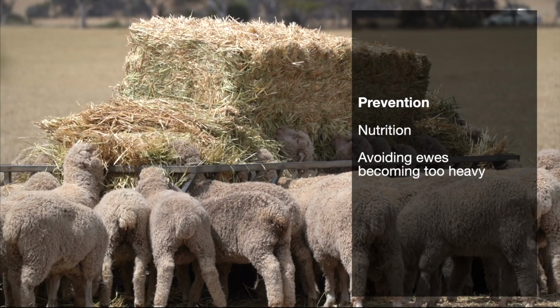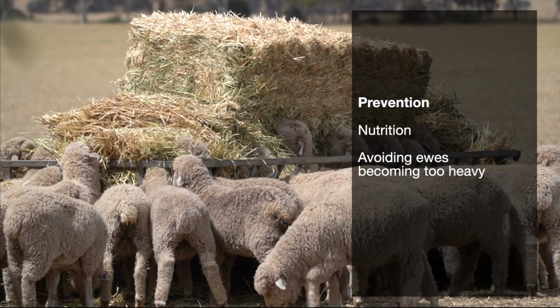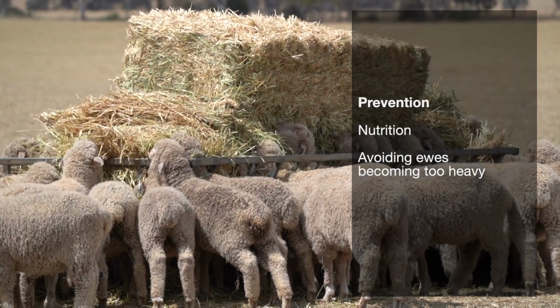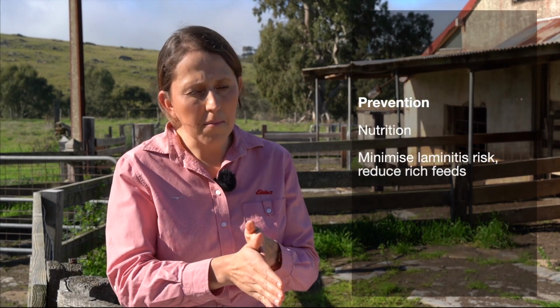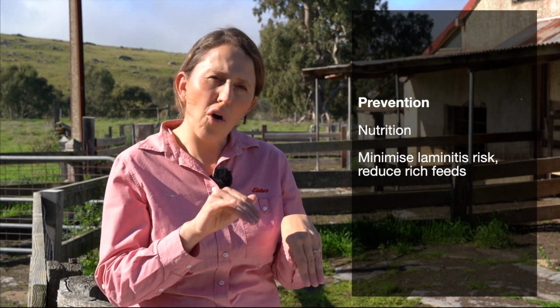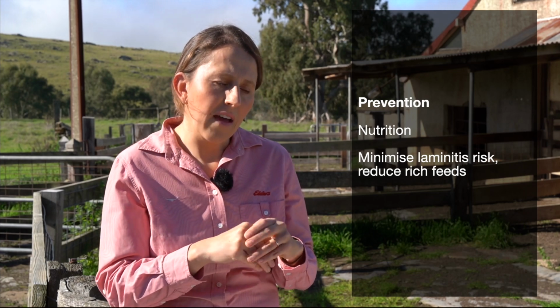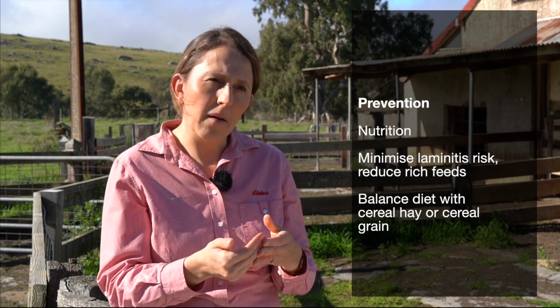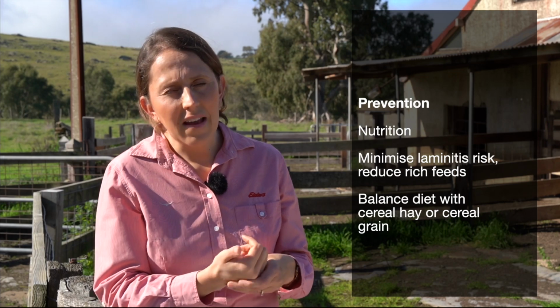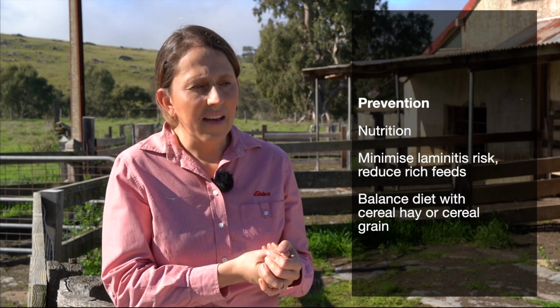Managing nutrition is really important, and so there's a few different aspects to this. One, in avoiding ewes becoming too heavy and overconditioned, so avoiding overfeeding. Another is minimising any of that laminitis risk. So when I'm talking about laminitis, I'm talking about that inflammation in the feet that causes that sort of hot feet that we see on really rich feeds. So that can be done by balancing the diet with perhaps a good quality cereal hay, or even a high fibre cereal grain. So oats in the feeder is the classic example.